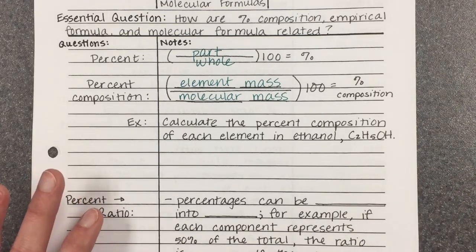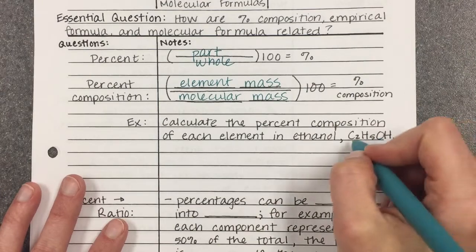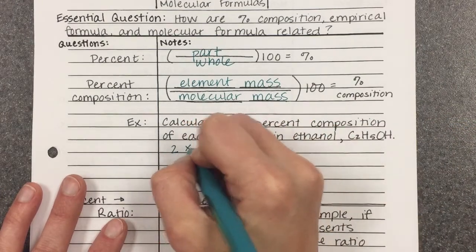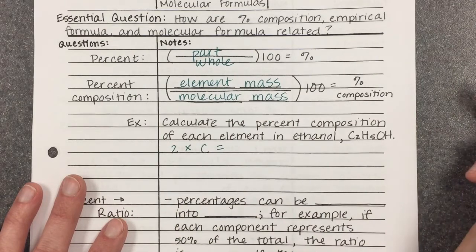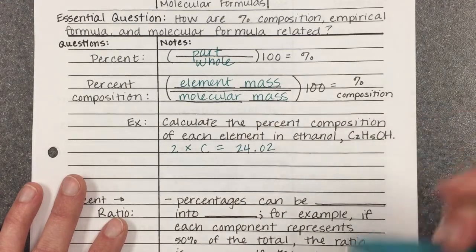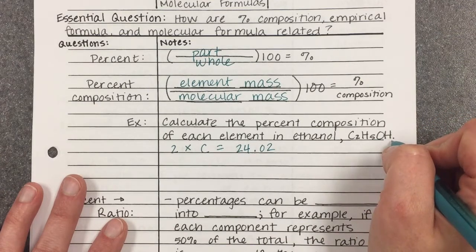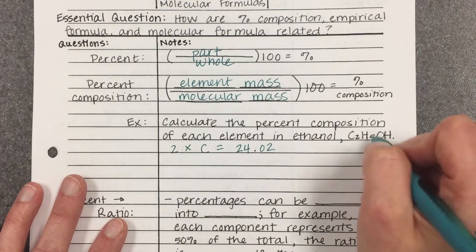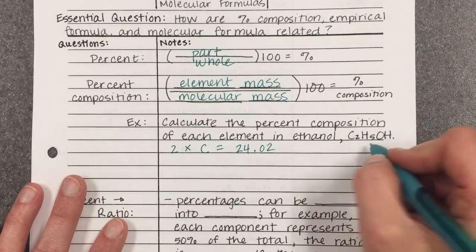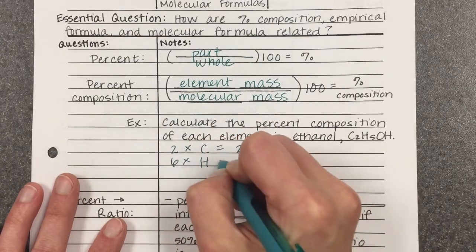Now for these problems, we're gonna go ahead and use a calculator, okay? So calculate the percent composition of each element in ethanol, and then the formula is given to you there. So if I look at it, I have two carbons, right? Carbon is 12.01, so this is gonna be 24.02. Since I have two of them, I have to double the mass of carbon from the periodic table, okay? Then we have 5 and one more hydrogen, so that's 6 total hydrogens, right? Okay, it doesn't matter that they're not all in the same place. If I have 5 here and one more here, I have 6 total hydrogens. So 6 times the mass of hydrogen, which is 1.008.